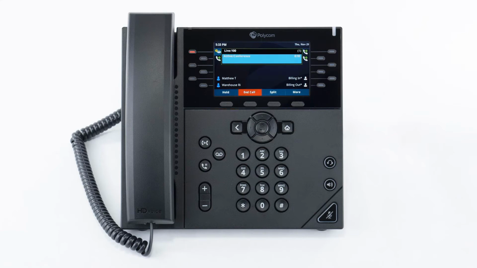You can use the additional soft key options to manage the conference call. Press the hold soft key to put the conference on hold. Press the split soft key to split the callers from the conference and place both callers on separate holds. Press the Park soft key to park the conference on a virtual extension to answer on a different device.